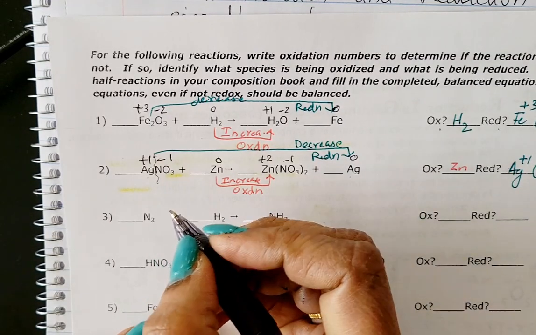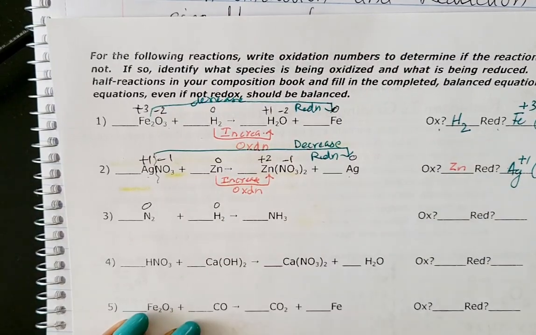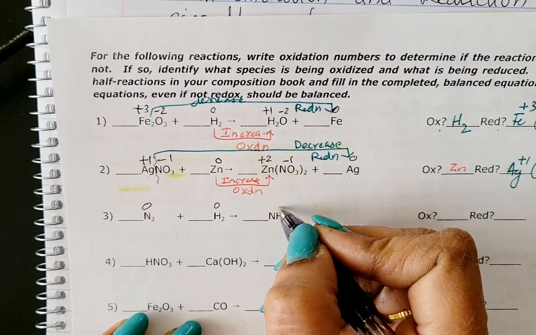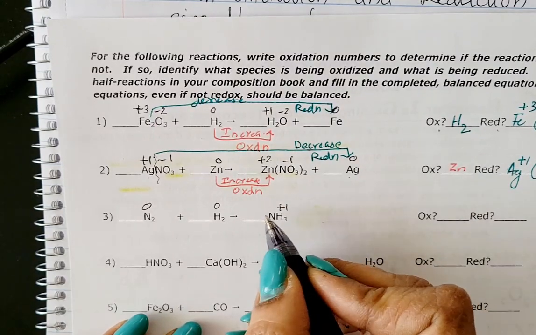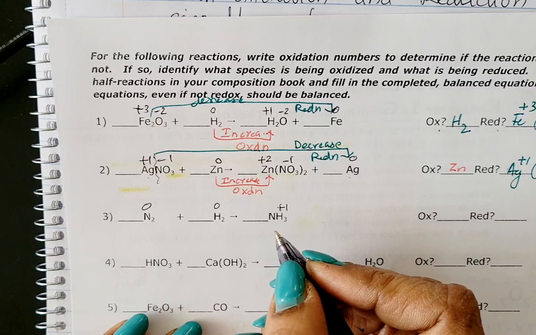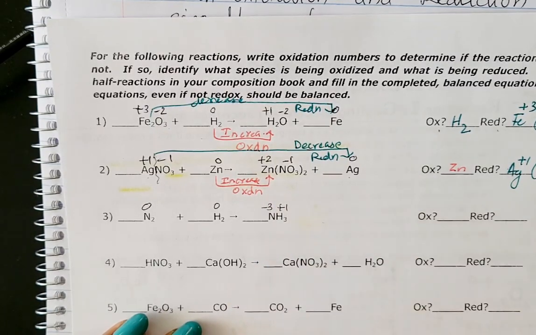Okay, single element will write what? 0, 0. Hydrogen is what? Plus 1. And how many hydrogens are there? 3. So nitrogen will be negative 3. If you have problem, just do the algebra and find it.